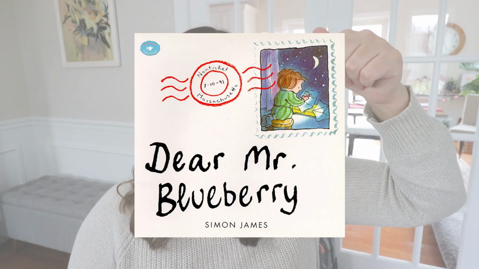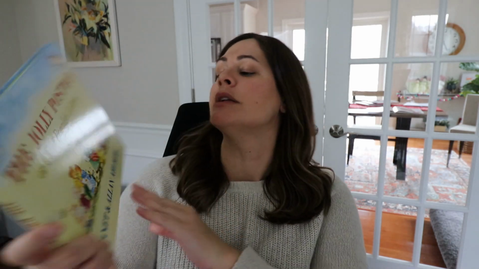Now, a couple of my favorite include Dear Mr. Blueberry. It looks like this. And also this one is so old, but it's so good. The Jolly Postman and Other People's Letters. You can pick any mentor text that has different letters written within it. If you're in the club, I do have a whole mentor text list over there for you to look through. But I tell students I'm going to read a story that features some friendly letters.